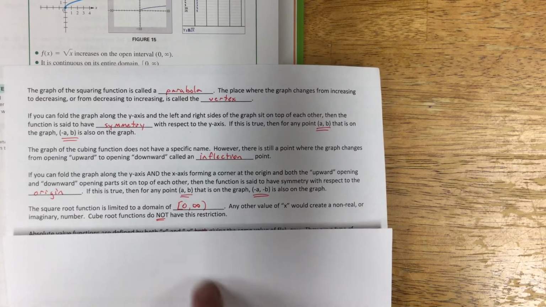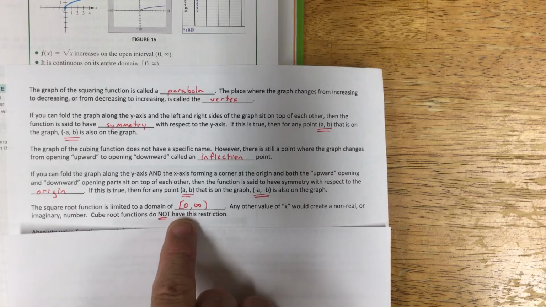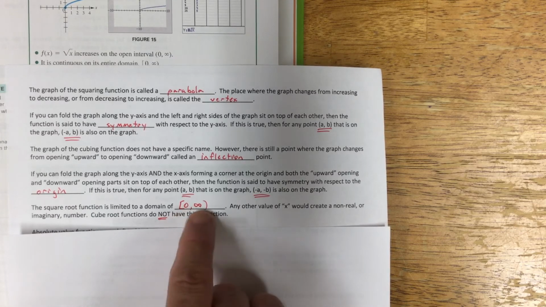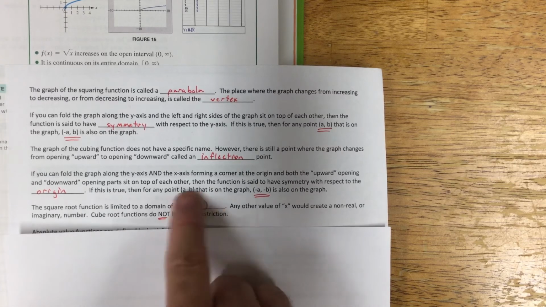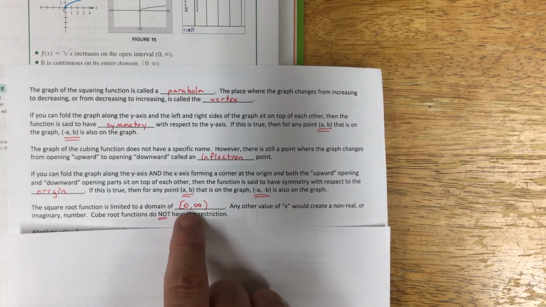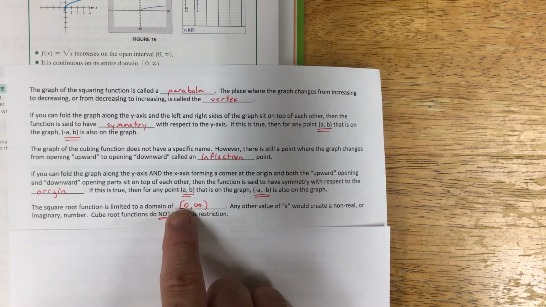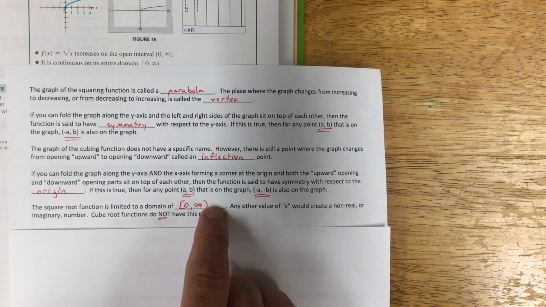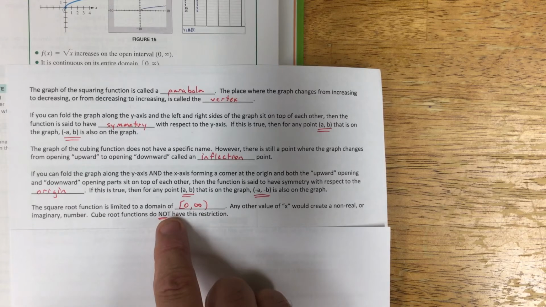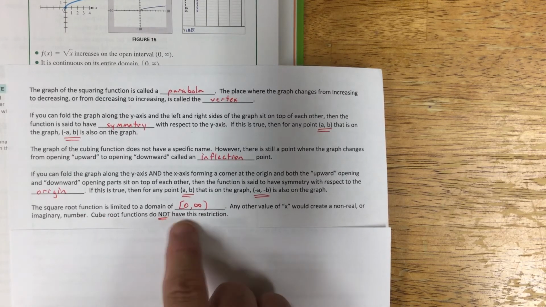Now, I did say about square root functions that it's limited to the real numbers, which is from 0 to positive infinity. You can't have a negative number in the square root function. Please make sure you pay attention to the limited domain. The x values are limited to including 0, because you can take the square root of 0 to get 0. So there is a square bracket there. It is inclusive, and then it goes to positive infinity. But no negative numbers can be in the domain. But the cube root function does not have this restriction. You can take the cube root of a negative number.